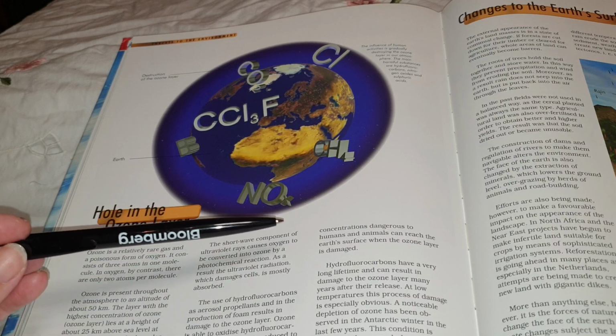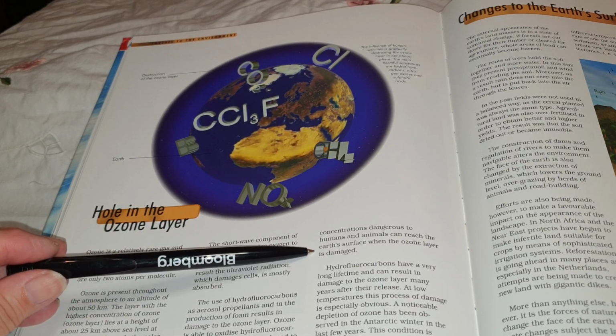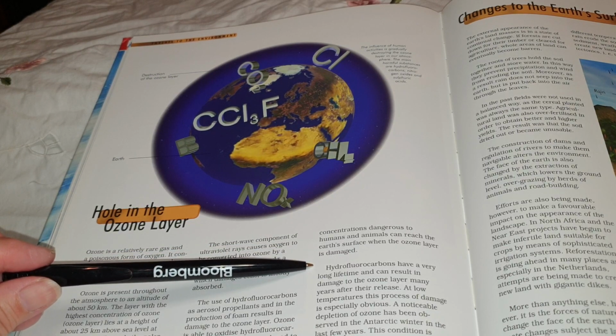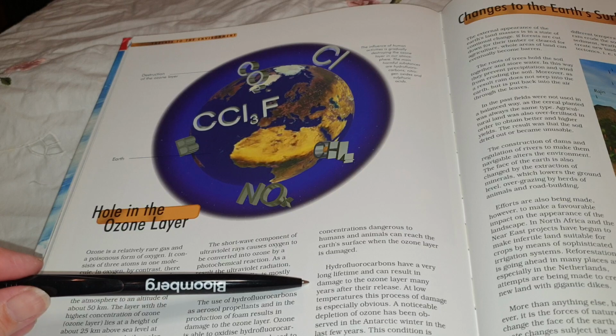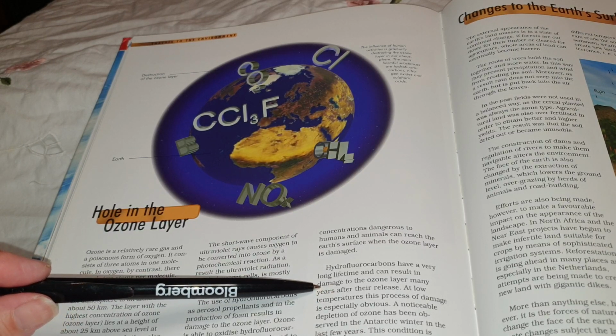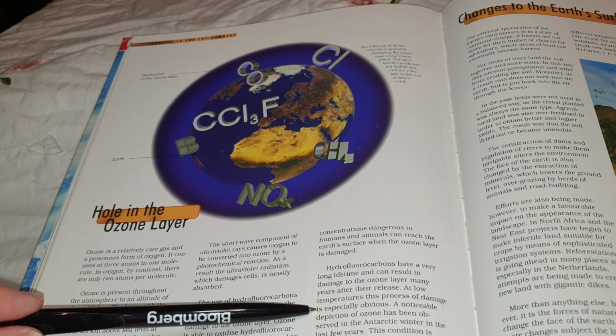Ultraviolet rays, in concentrations dangerous to humans and animals, can reach the Earth's surface when the ozone layer is damaged. Hydrofluorocarbons have a very long lifetime and can result in damage to the ozone layer many years after their release.